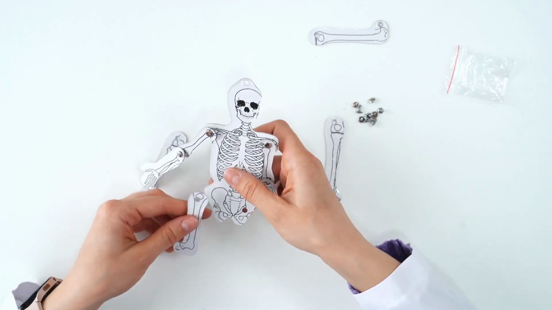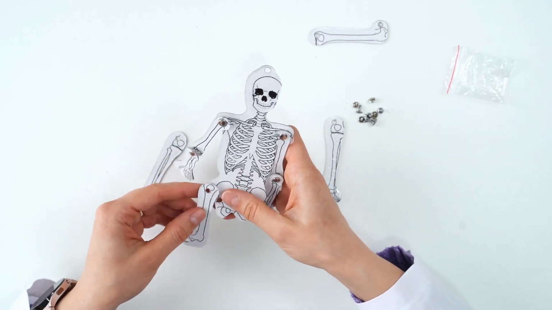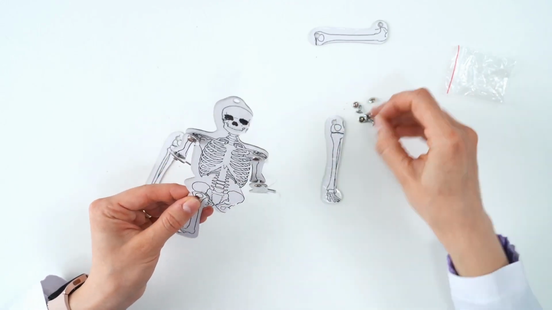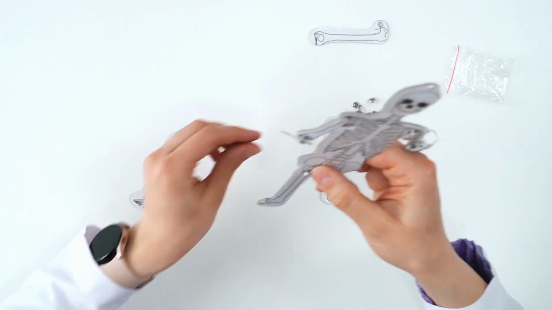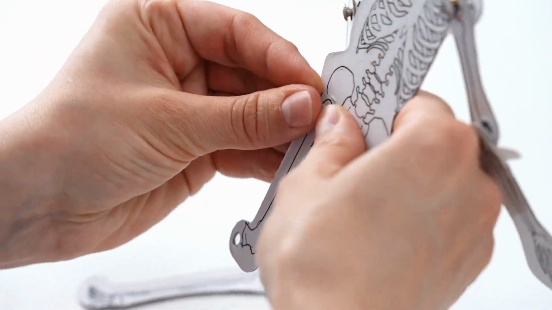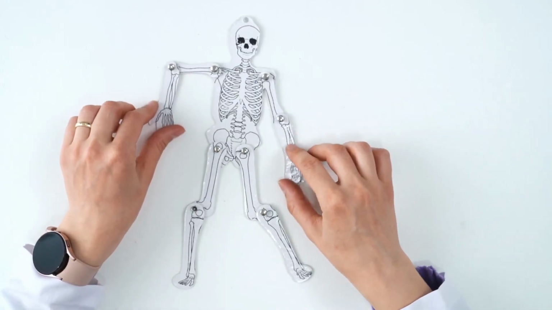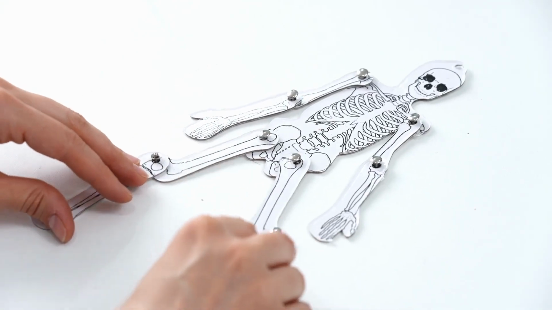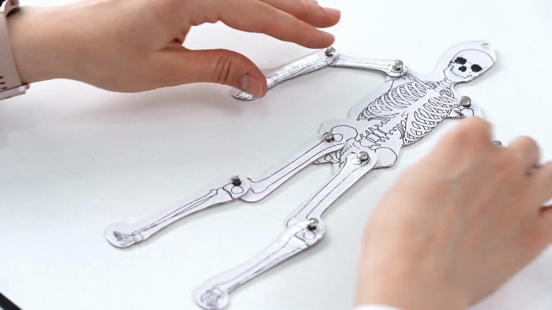Now it's time for the legs. By moving the skeleton model, you can examine the positions and movements of the bones.